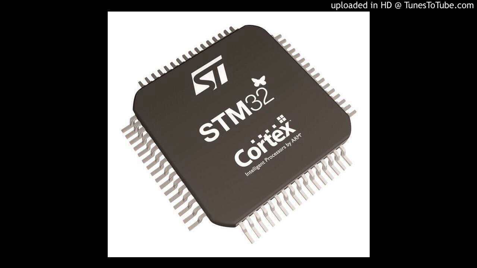So now let's continue discussing the special registers of the Cortex processor core. In the previous lecture, we explored the program status register, and also the importance of the T-bit of the EPSR.